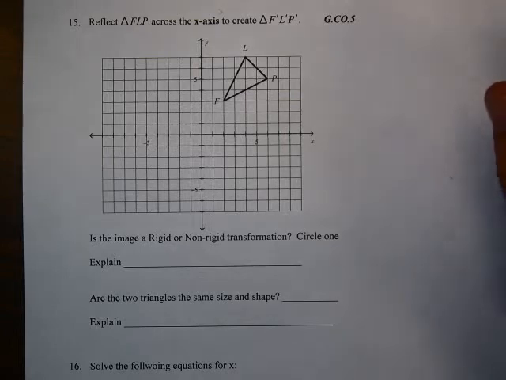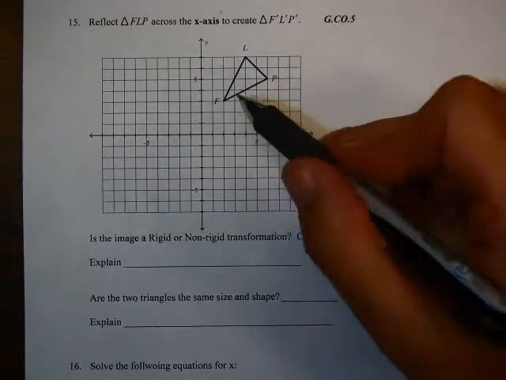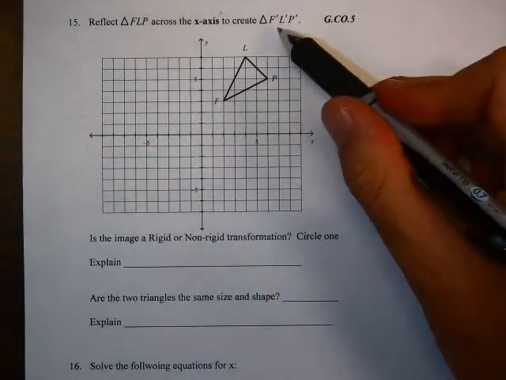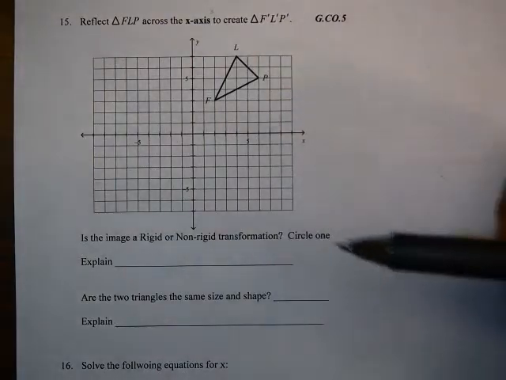Geometry review number 2, this is numbers 15 and 16. Number 15 asks us to reflect triangle FLP across the x-axis to create triangle F prime, L prime, P prime. So we're going to actually draw it.